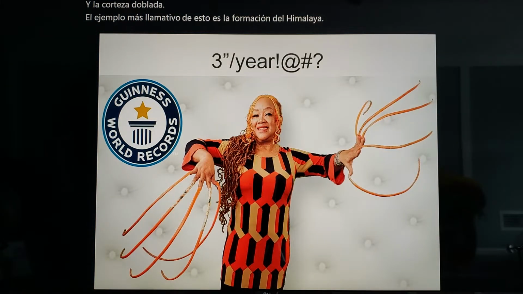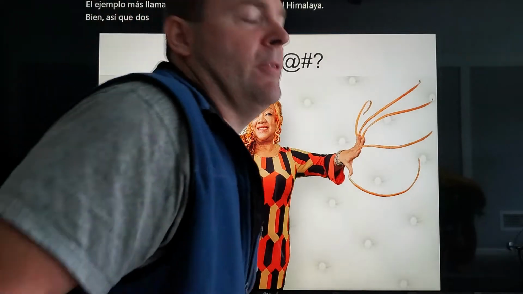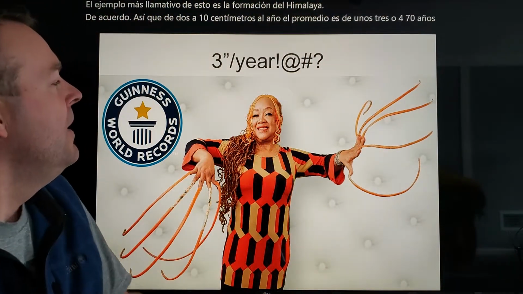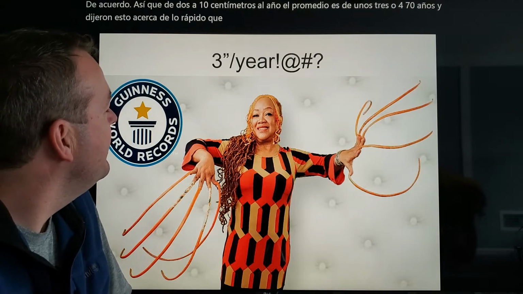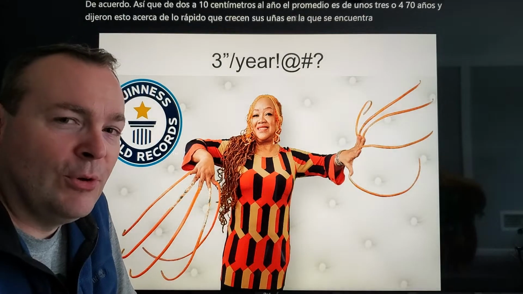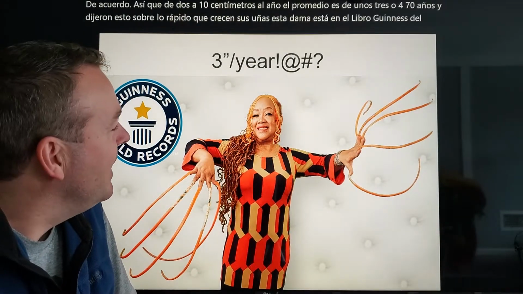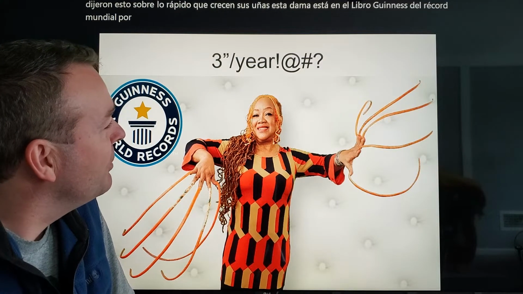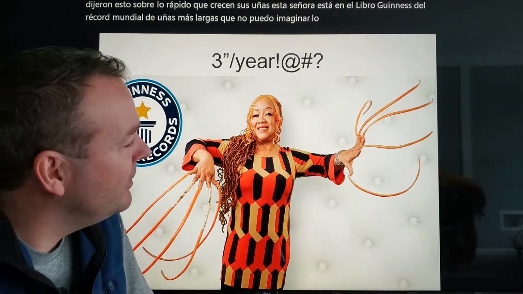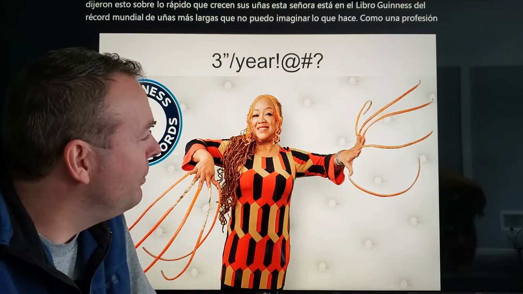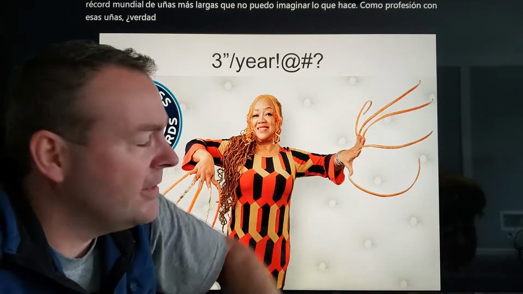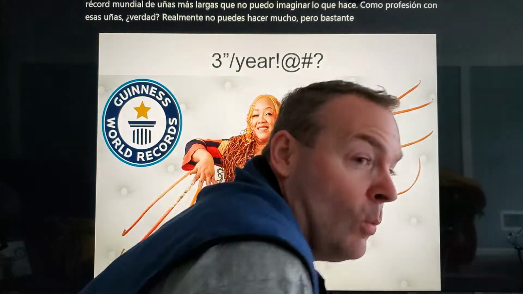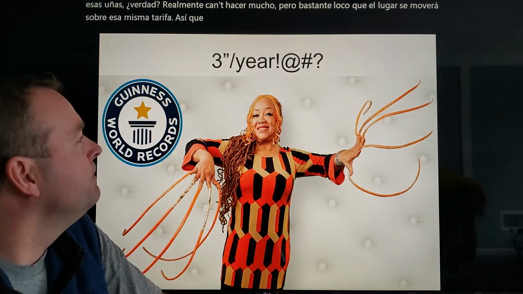Okay, so 2 to 10 centimeters a year. The average is about 3 or 4 centimeters a year, and they said that's about how fast your fingernails grow. This lady is in the Guinness Book of World Records for longest fingernails. I can't imagine what she does as a profession with those nails, right? You really can't do much, but pretty crazy that the plates will move about that same rate. So you don't want to sit around and watch them move, but they're moving.